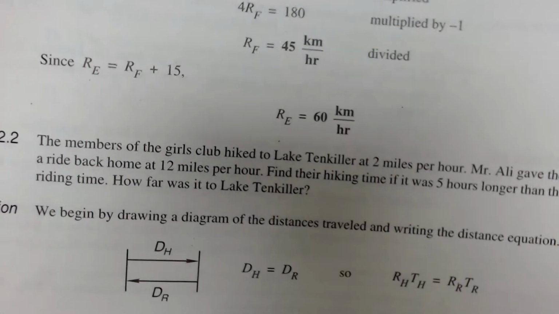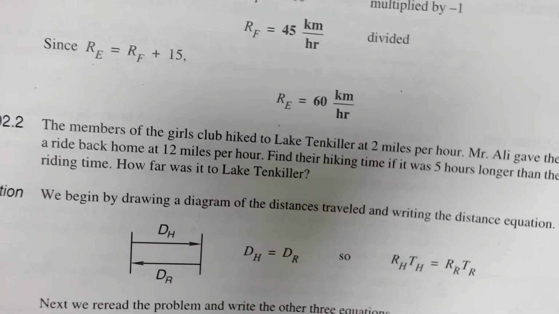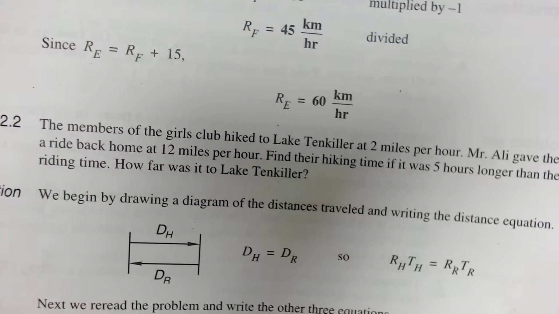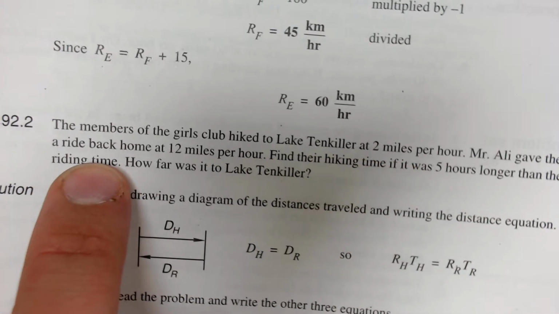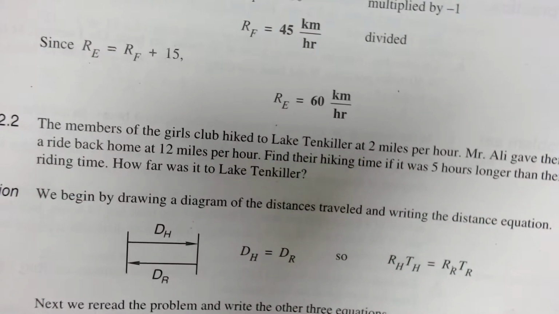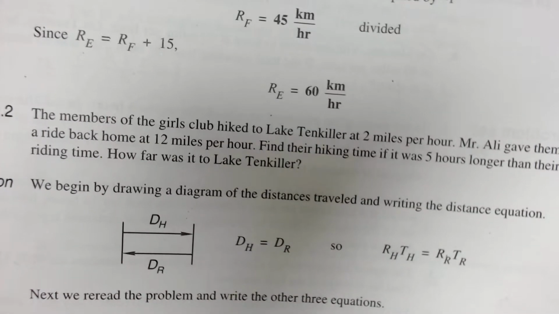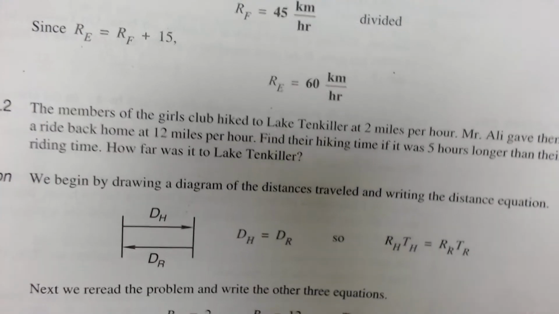Anyways, the members of the girls' club hiked to Lake Ten Killer at 2 miles per hour. Mr. Ali gave them a ride back home at 12 miles per hour. Find their hiking time if it was 5 hours longer than their riding time. How far was it to Lake Ten Killer? We see them walking a distance and then driving back the same distance, so we have equal distances. You even draw a diagram here: distance hiked, distance ridden. So we can use our rate times time equals rate times time equation.